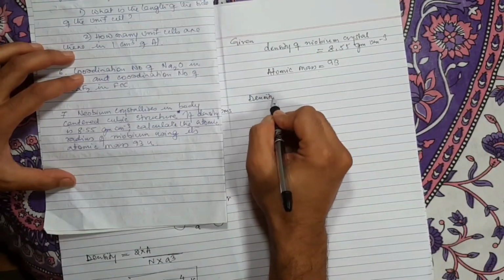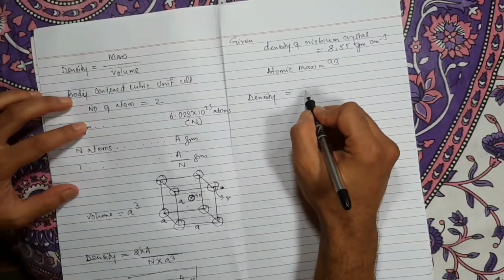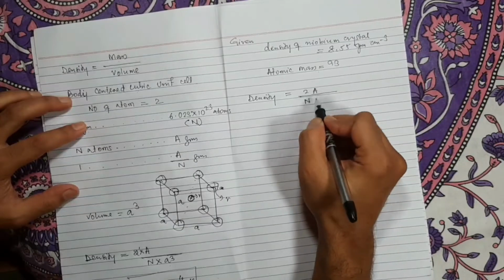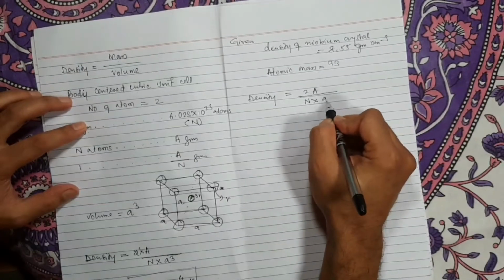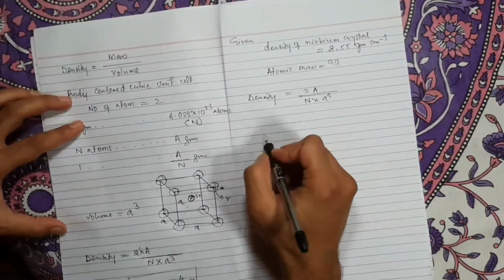You know density is, look at the formula of density here. Density is 2 times A. Why 2? Because there are 2 atoms. By N, A is atomic mass, N is the Avogadro's number, A cube, A is the edge length of the BCC. So let's put the value of density.